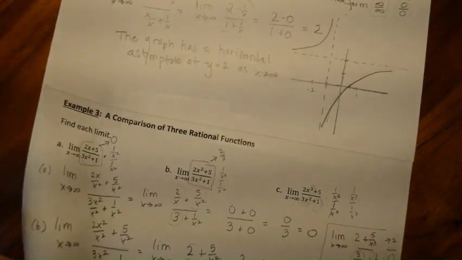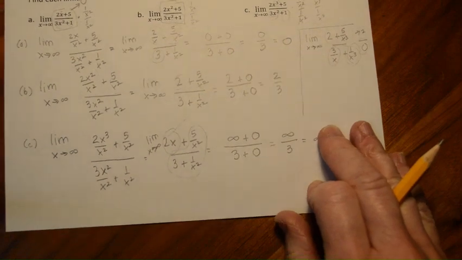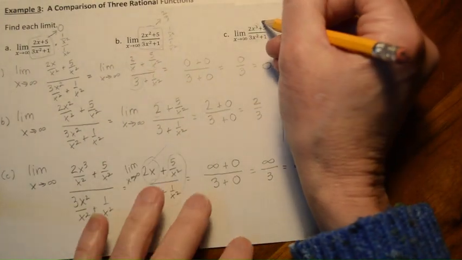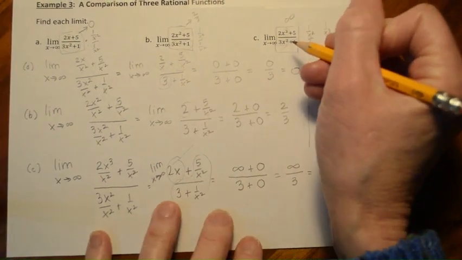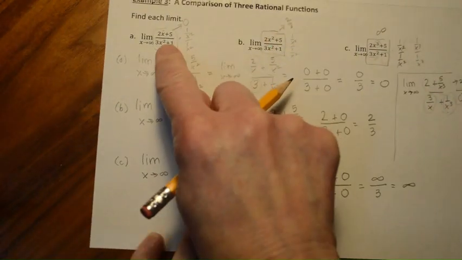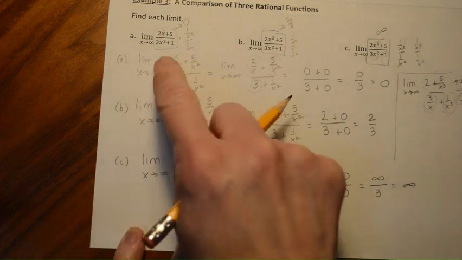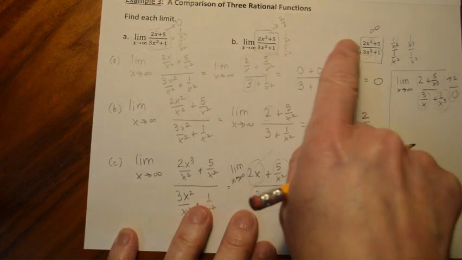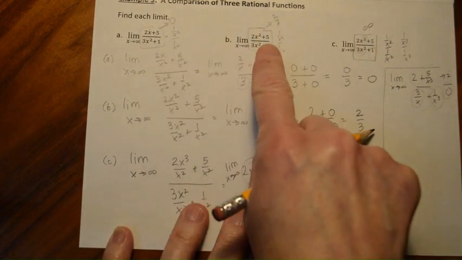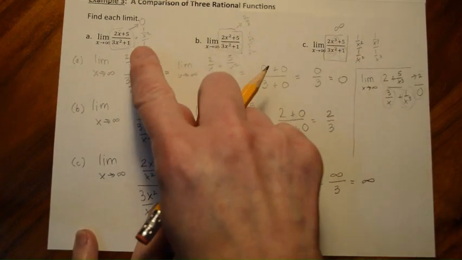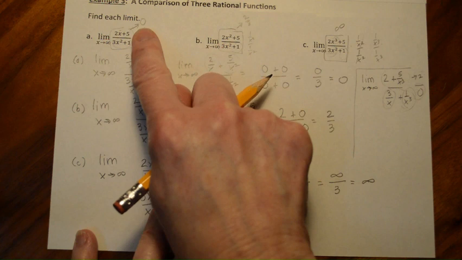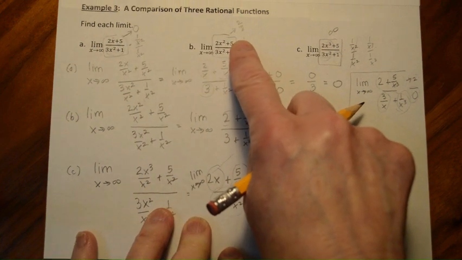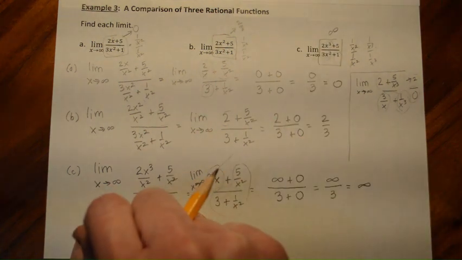Okay, so then think about that for just a second. This went to infinity. This went to 2/3, and this went to 0. So just changing that power of x in the numerator caused each of these to have a different thing that it approached as x approached infinity. So here we would say their horizontal asymptote was at 0. Here it is at 2/3, and here it's at infinity.